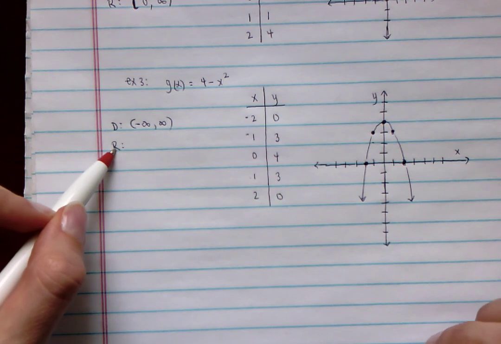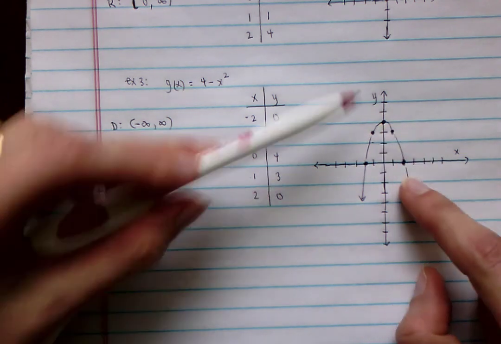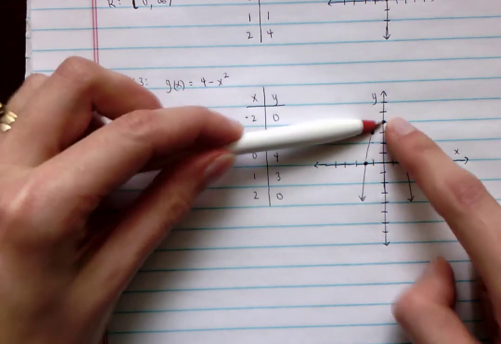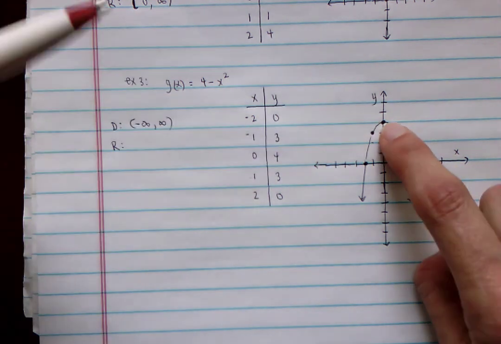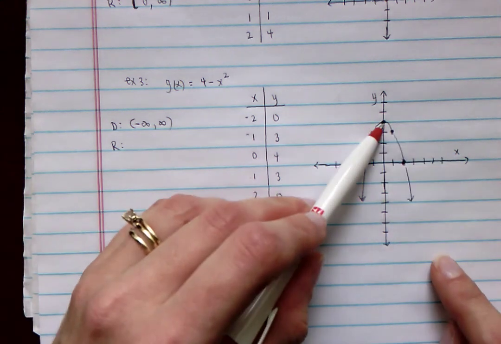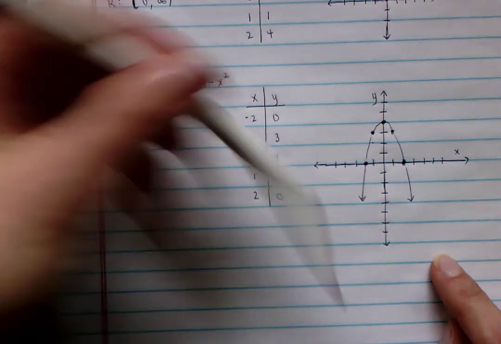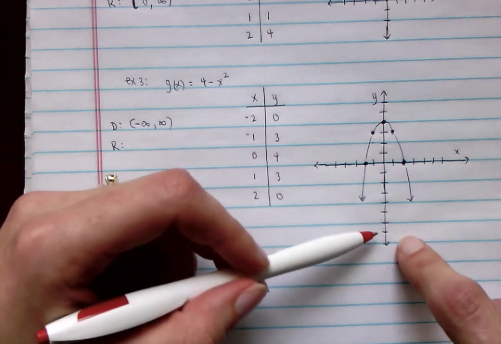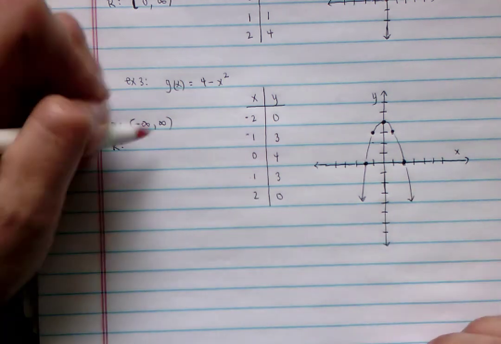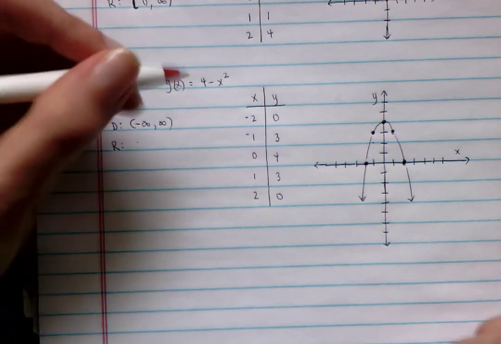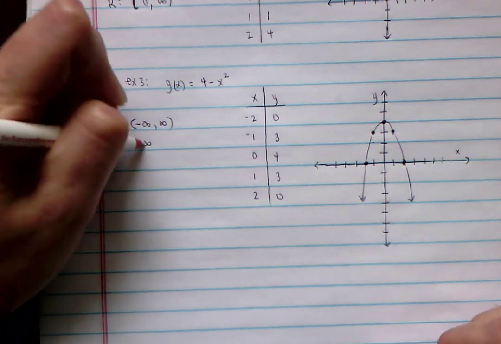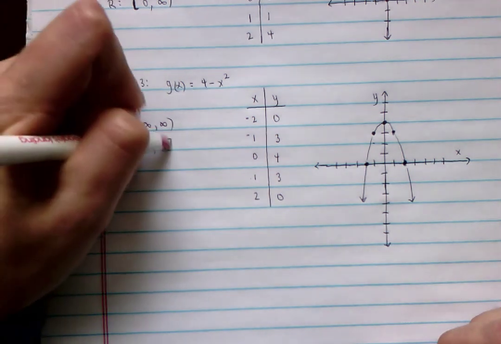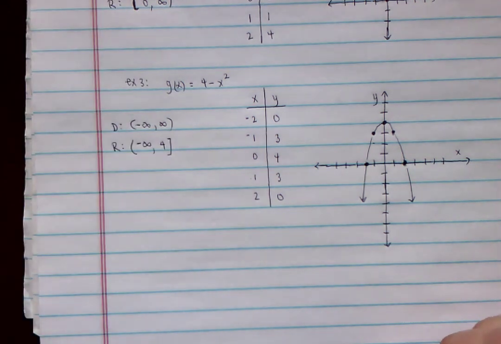And then the range for this, notice it has some limitations. It can't go above this point. It's from 4 down. Normally you'd want to say 4 and negative infinity, but you can't do that in math. You have to put the more negative term first. They like to be increasing on the interval, so we have to say negative infinity up to 4. And then just recall, you have to have a bracket there because it actually includes the 4.